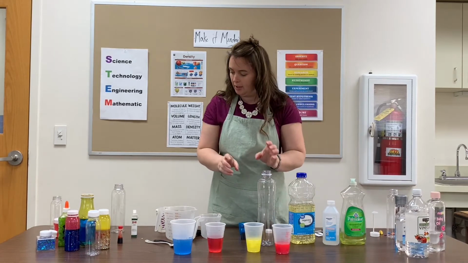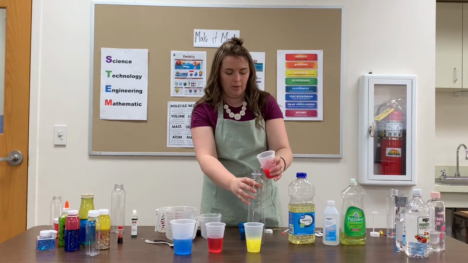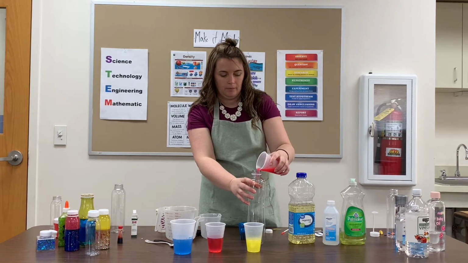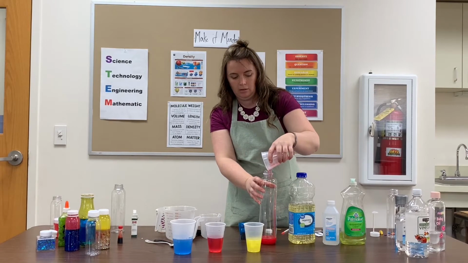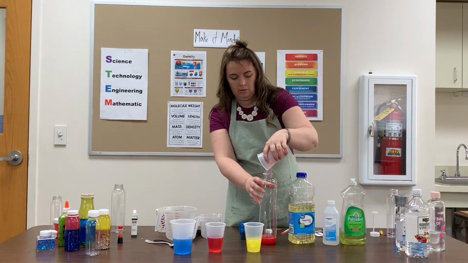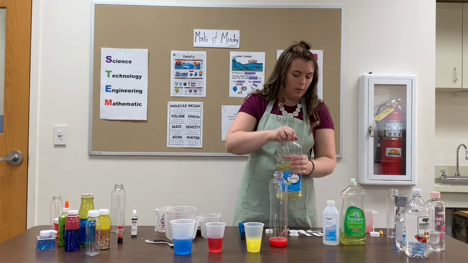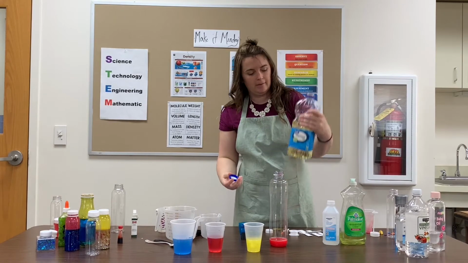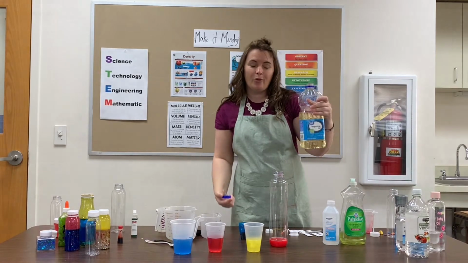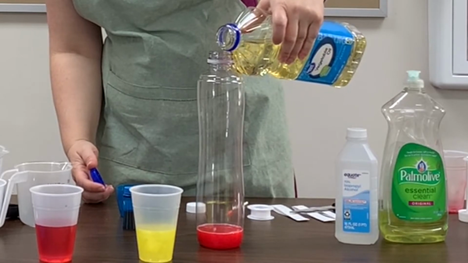So first, we're going to go with the baby oil. Pour it in there. Move it over here so you can see. Okay, there's my baby oil. Now we're going to pour in some vegetable oil. Let's see which one goes on the bottom.